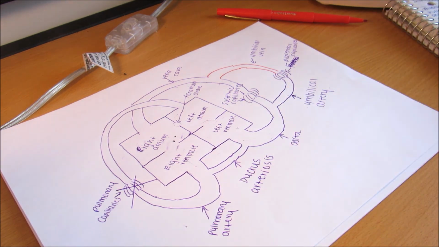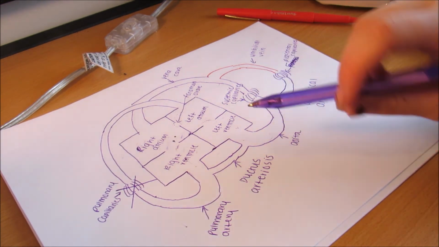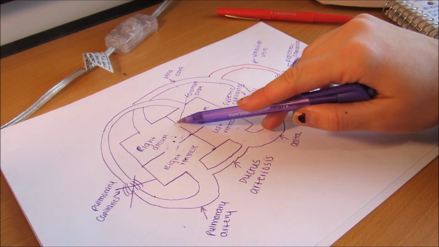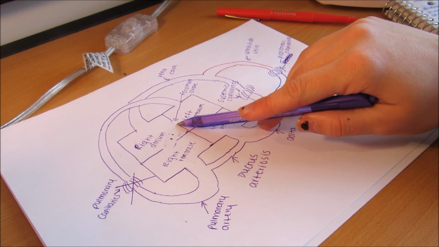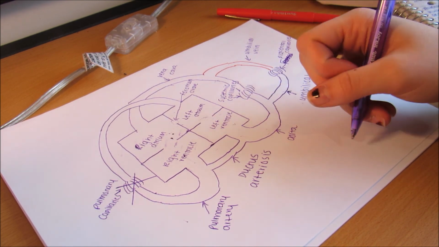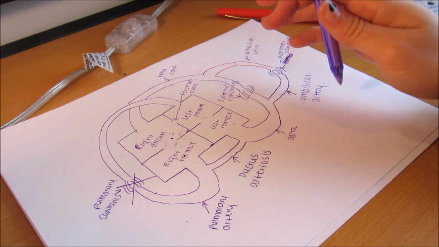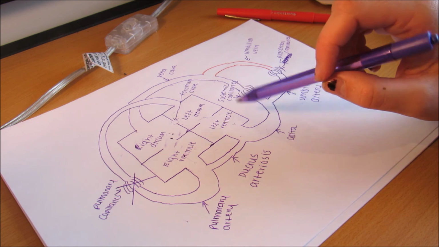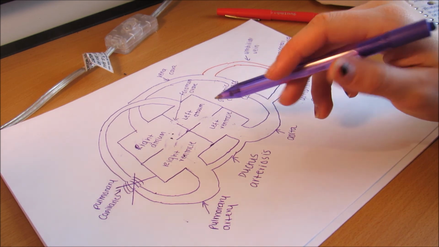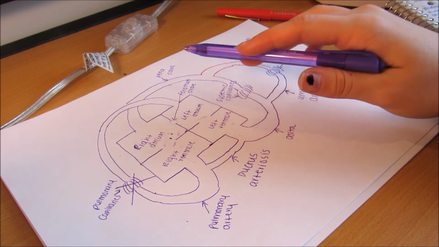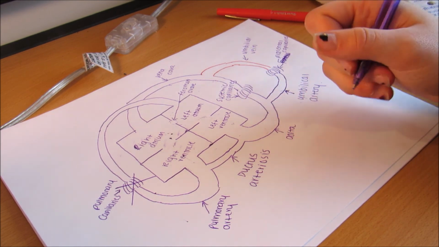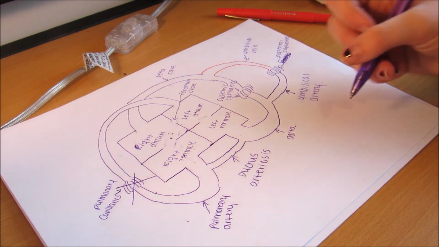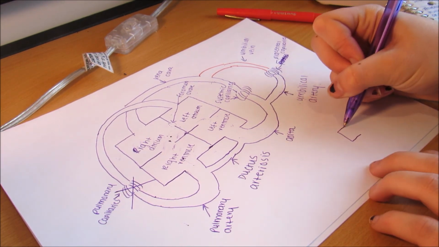Now what happens when the fetus is born is there's actually a little flap of tissue that covers the foramen ovale, and it just covers up that hole, so that's no longer continuous, and blood can no longer flow from one atrium to the next. And once you're born, the foramen ovale becomes known as the fossa ovalis, because the flap of tissue leaves a little indentation.